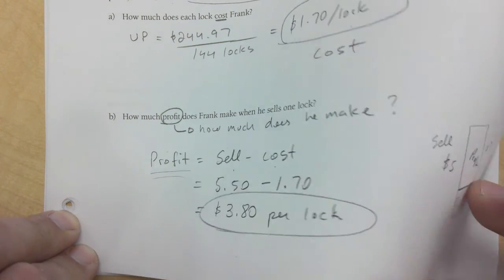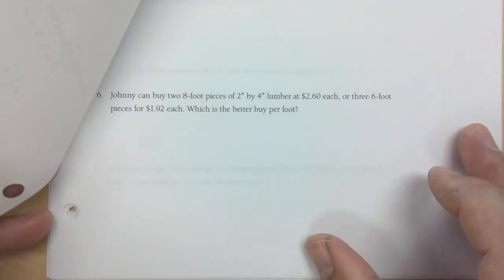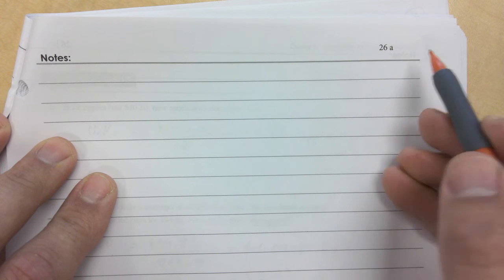Okay. All right. Let's add some notes to page 26A. So you've got to go a little further back, and it says 26A. So we're going back a little bit.